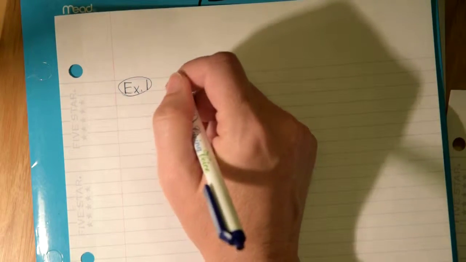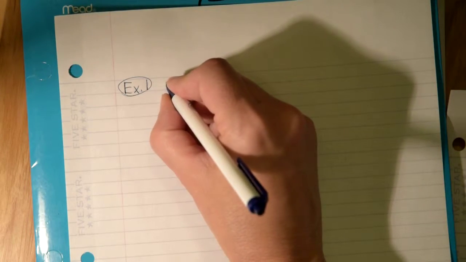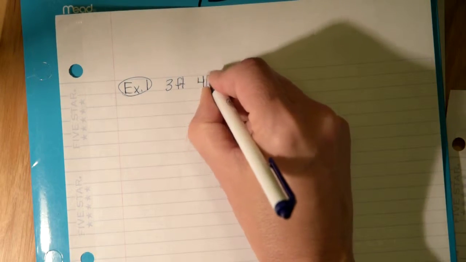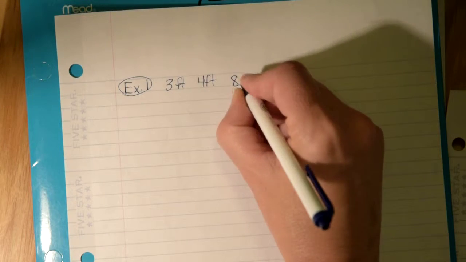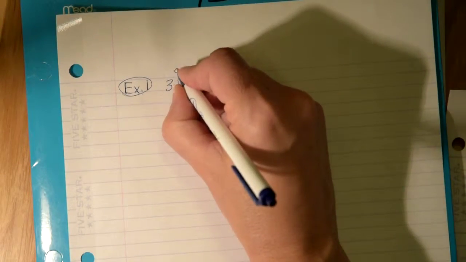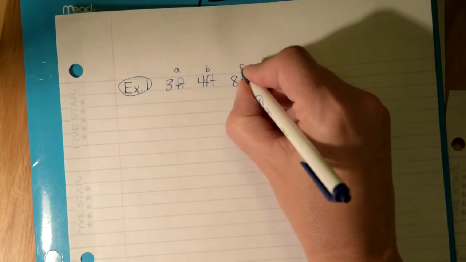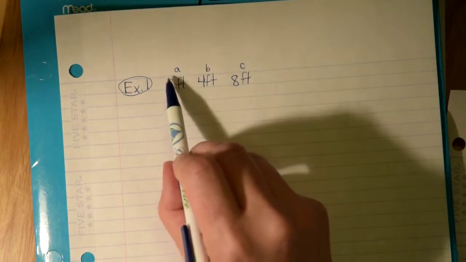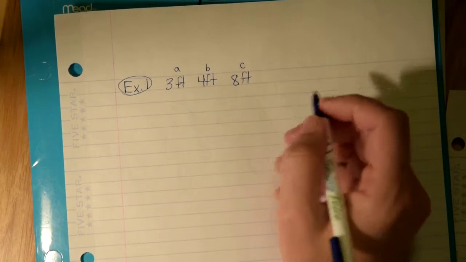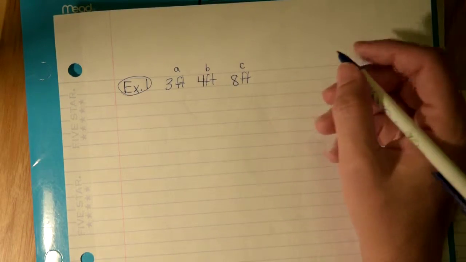Let's go back to my original problem. I'll put it here: 3 feet, 4 feet, 8 feet. This is how you do these problems. You're going to label A, B, and C, just like we did. C has to be the biggest number, and don't assume that A, B, C are going to be in order, left to right.